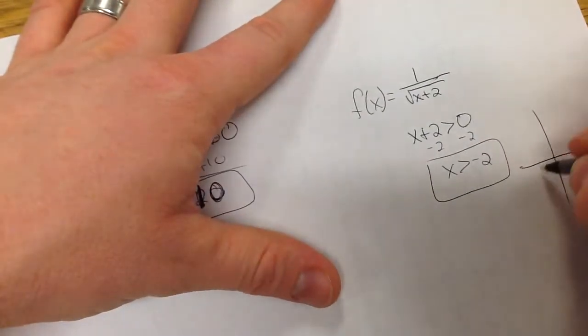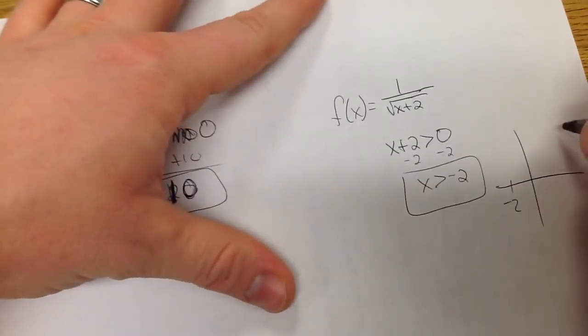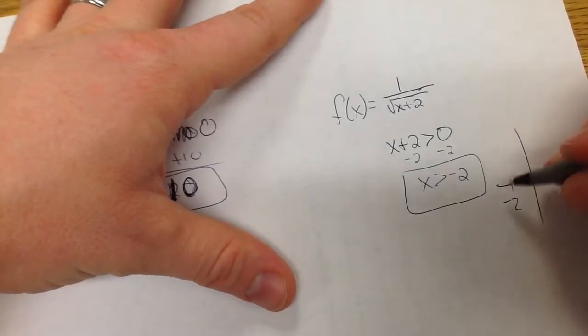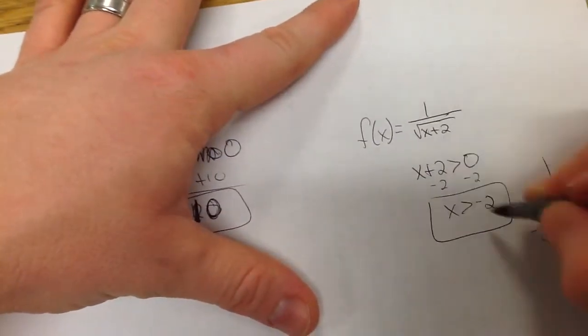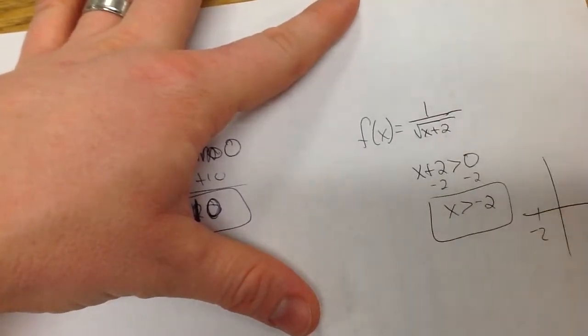If you graphed it, I'm sure it's going to start with an open circle somewhere at negative 2, and it's going to go to the right forever. Don't know what it'll look like, but I know it's not going to have anything over here, because anything smaller than that will get a negative, and if it is negative 2, we'll get 0 underneath. It doesn't work. So that's it.